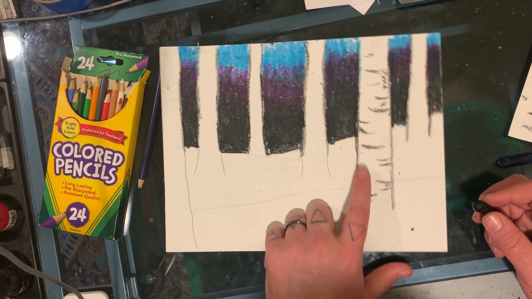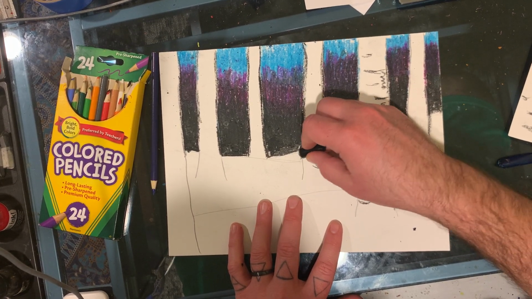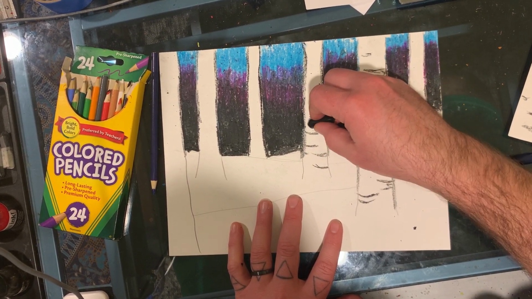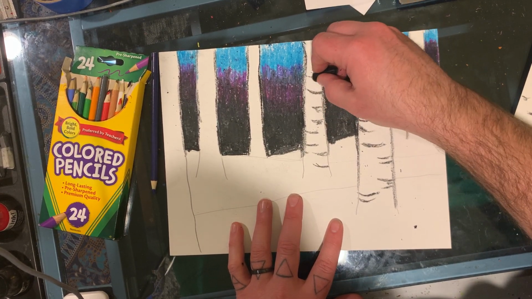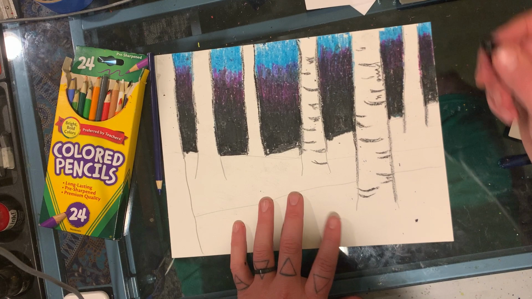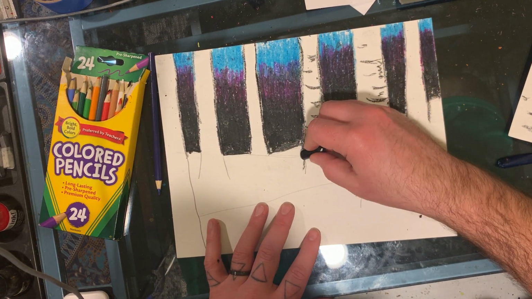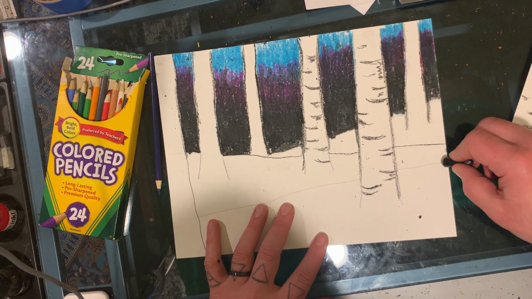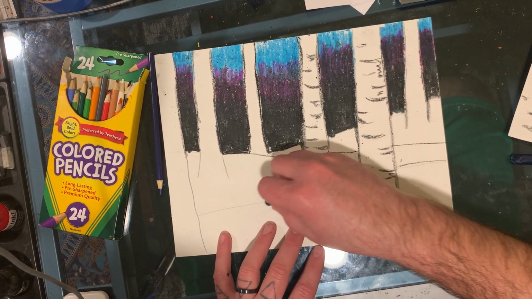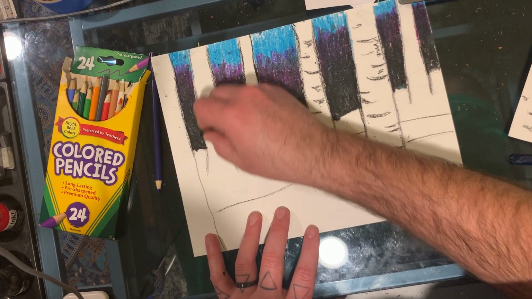Some can be darker, some can be lighter. Okay, you kind of see mine are almost like smiley faces. And the reason why is that really helps reinforce the cylindrical quality of the tree, okay? Now I'm gonna go back over the snow drifts just so that we can see them a little bit better.